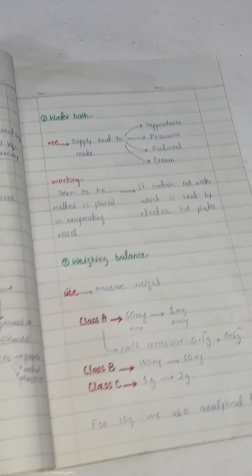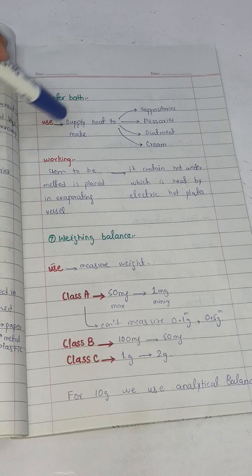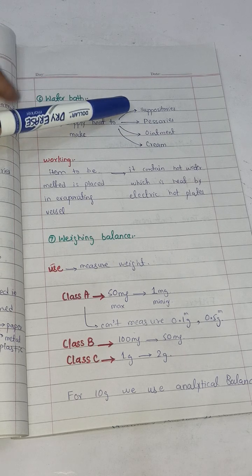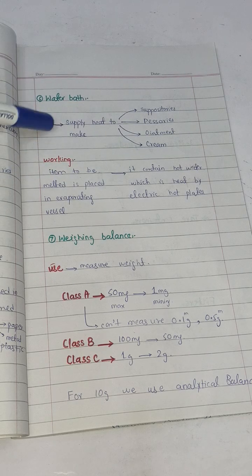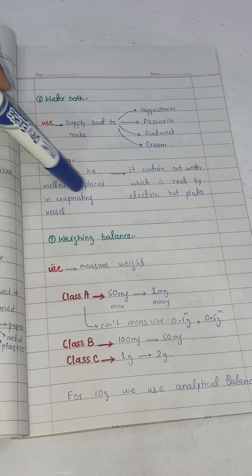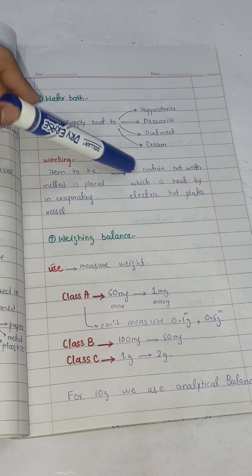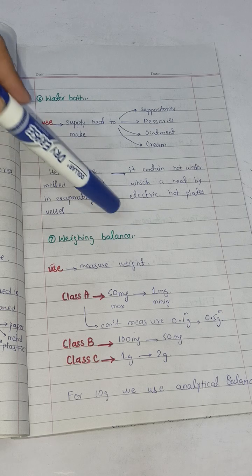Then the next equipment that you are going to see here is the water bath. It is used to supply heat to make many things like suppositories, pessaries, ointments, and creams. These things need heat with the help of a water bath. So the item to be melted is placed in the evaporating vessel which contains hot water, and the water is heated by the use of electric hot plates.